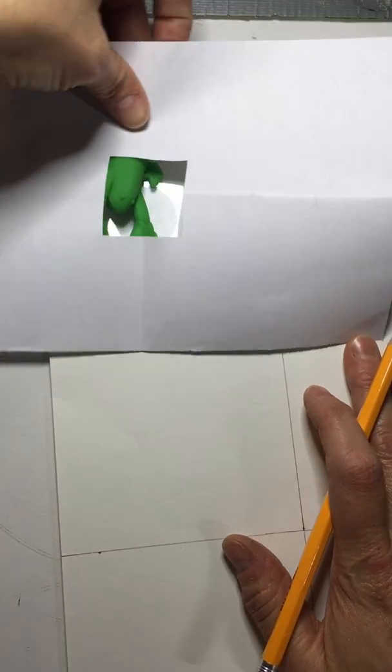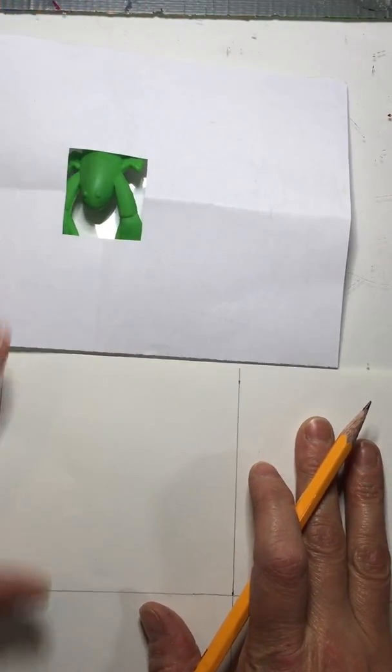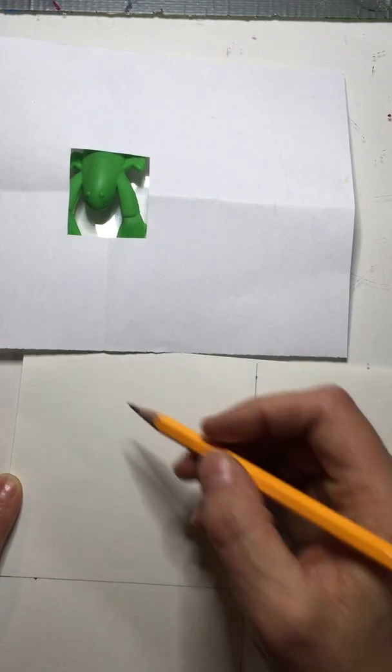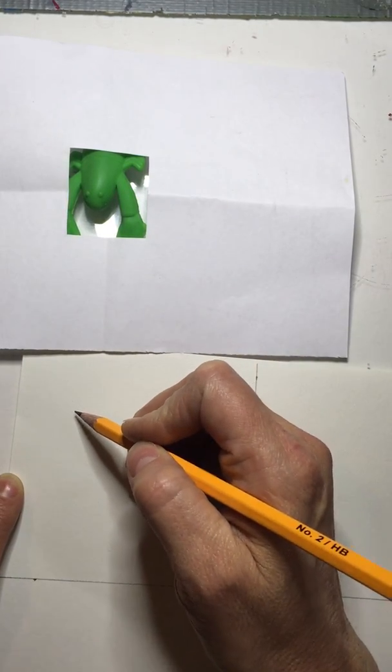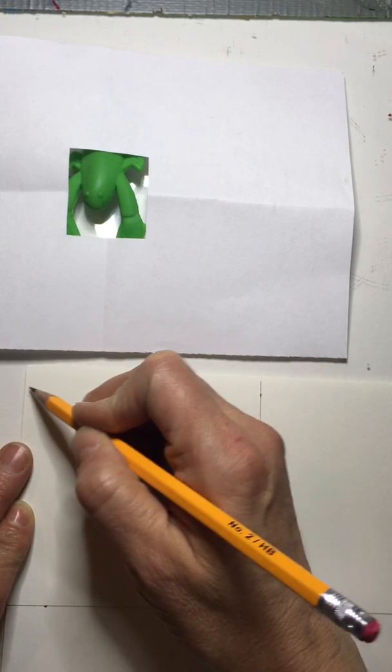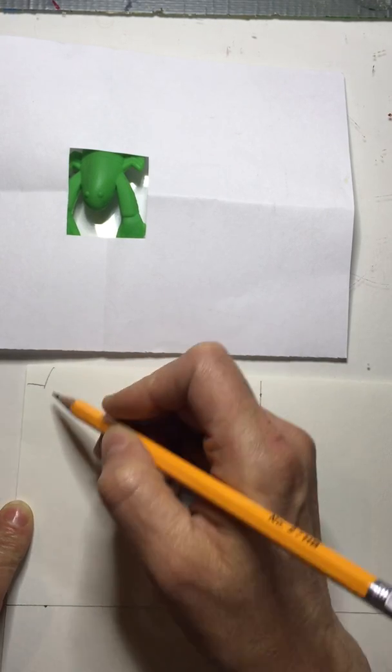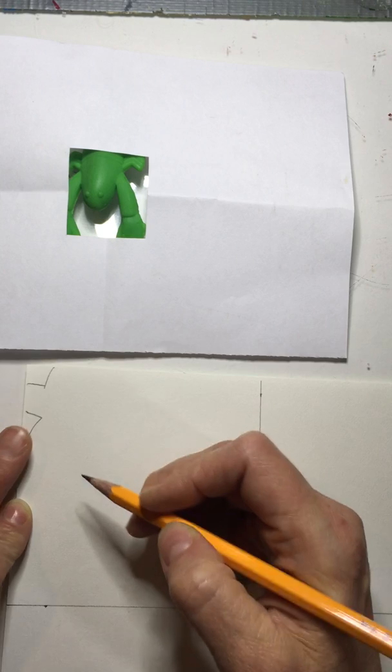So let me move Mr. Crawfish over. I'm going to draw 4 different little angles of Mr. Crawfish, or whatever his name is, Bob. And it just gives me this nice little structure to work with.